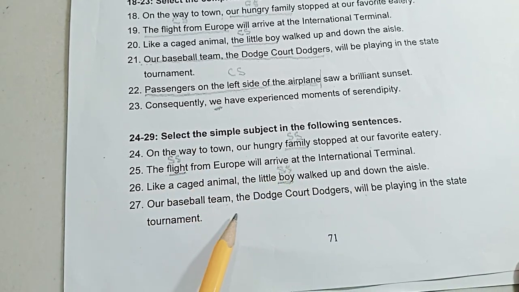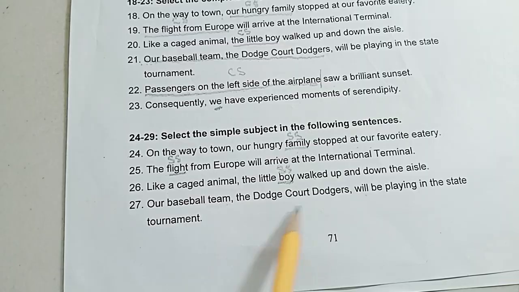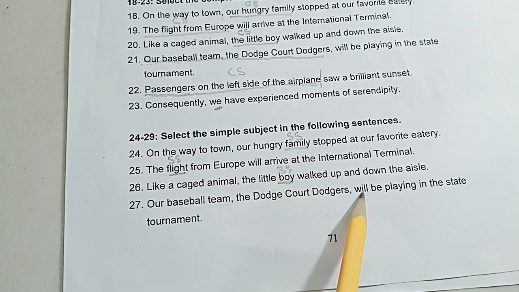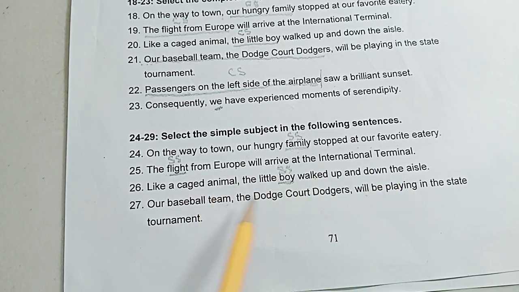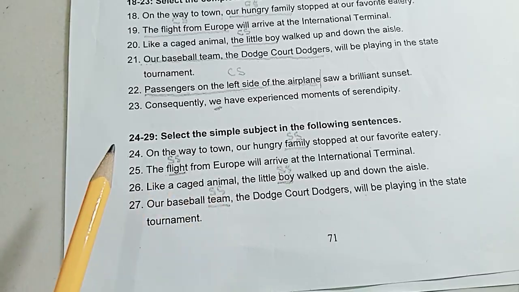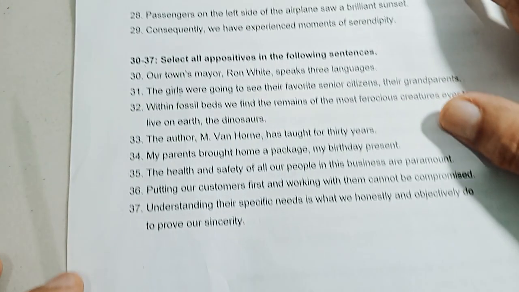Our baseball team, the Dodgers, will be playing in the state tournament. You know that now, okay? So this is an appositive. Your verb is will be playing. And your simple subject is not from the appositive. Do not get it there. Go back. It's the team. Simple subject. Okay? All right. So let's continue to number 28.